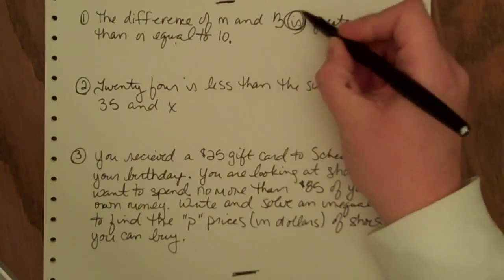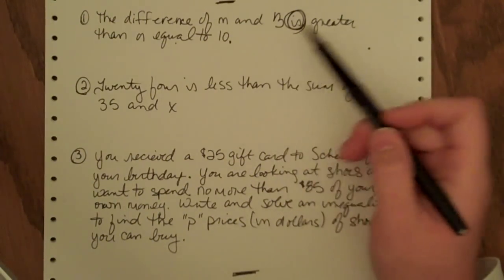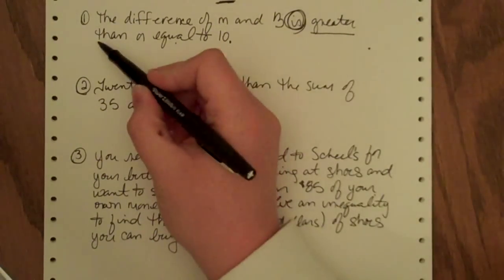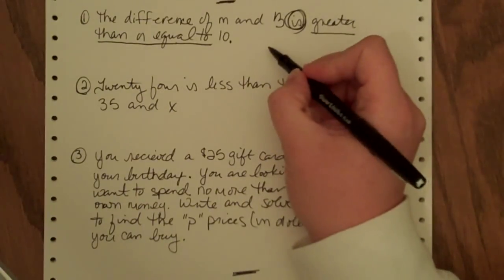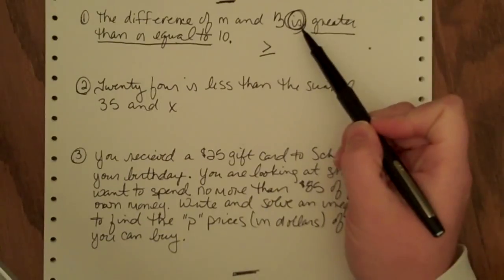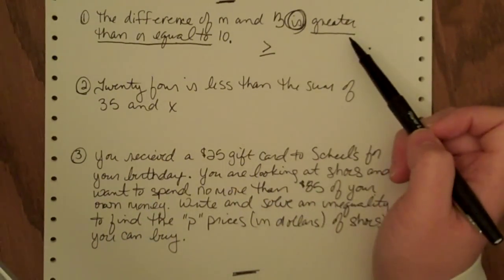This word right here is a clue that we're ready to start writing our sign. So the difference of m and 3 is, and look what comes next, greater than or equal to. And so we're going to have our sign greater than or equal to. What in the sentence comes before those words is what's going to be before the sign in our inequality.